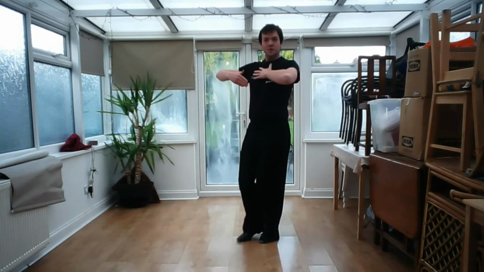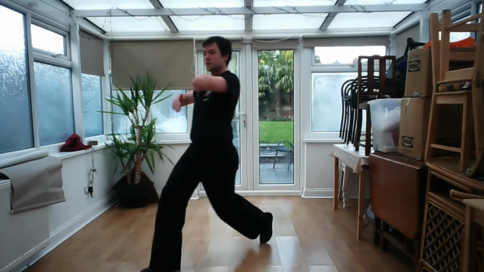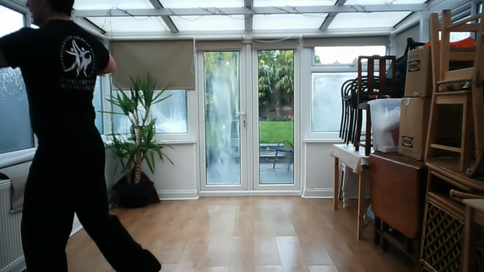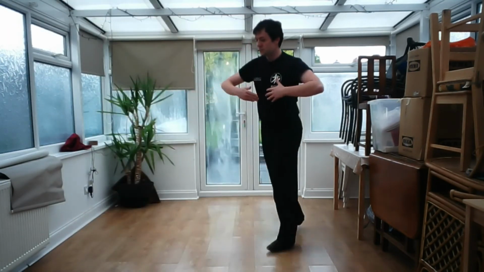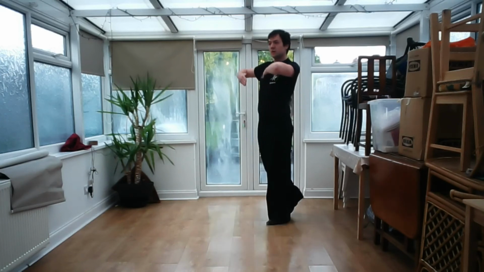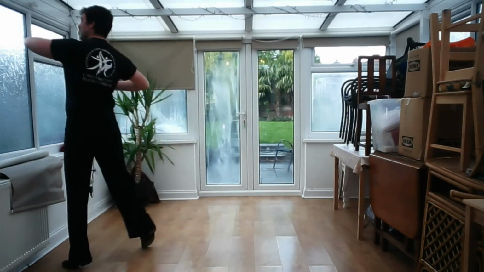So I've lowered through the standing leg, the left leg, stretch my right foot out, transfer my weight and I'm bringing my left side through. Go back a little bit so you can see. So transfer weight, bring it through.